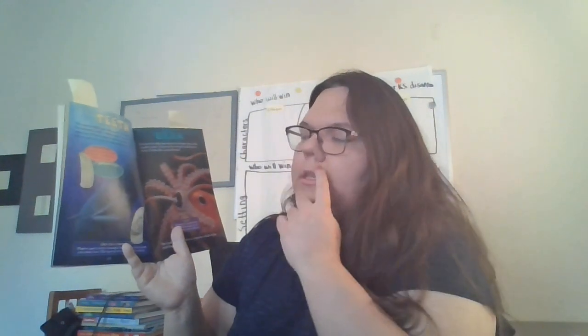Teeth. The sperm whale has long teeth. The teeth are shaped like sidewalk chalk. Notice that it has no teeth on the top of its mouth. The sperm whale closes its mouth. Its bottom teeth fit into indentations in its upper jaw.